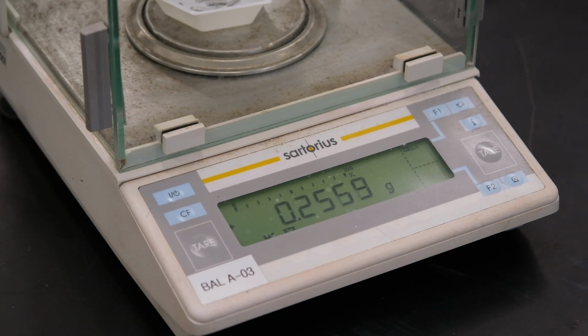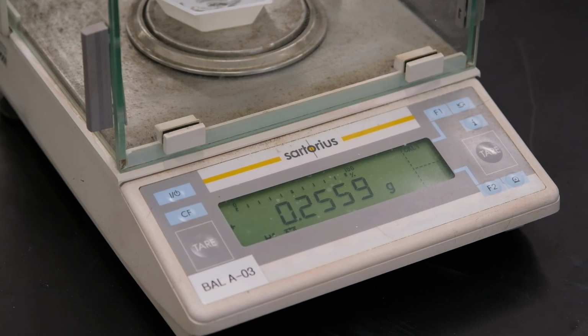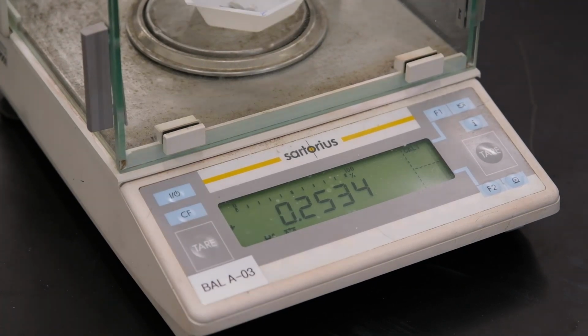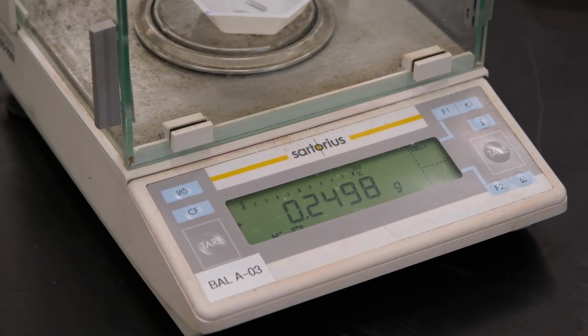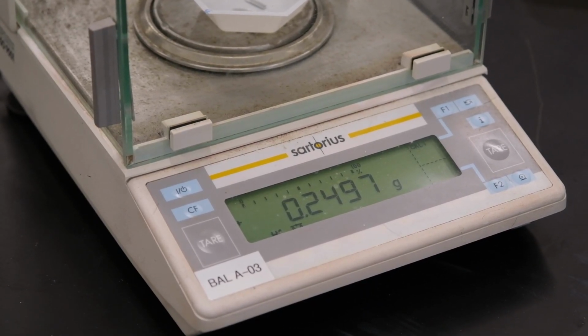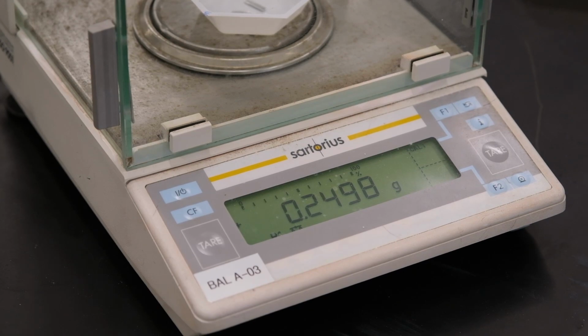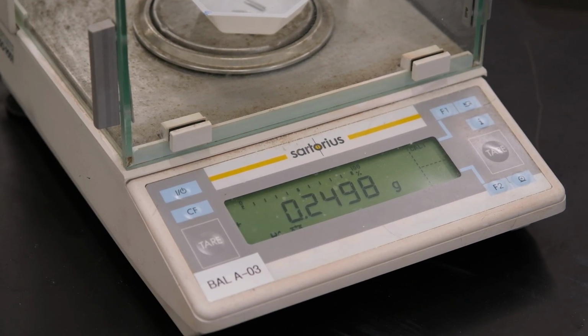This is experiment 10, part B, trial 1. This is the magnesium strip, so record its mass to the appropriate number of significant figures. This is for experiment 10, part B, trial 2. This is the magnesium strip, so record its mass to the appropriate number of significant figures. This is for experiment 10, part B, trial 3. This is the magnesium strip, so record its mass to the appropriate number of significant figures.